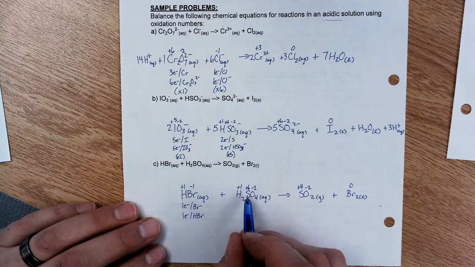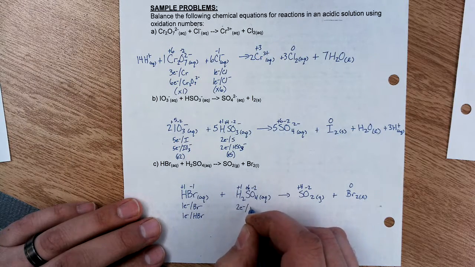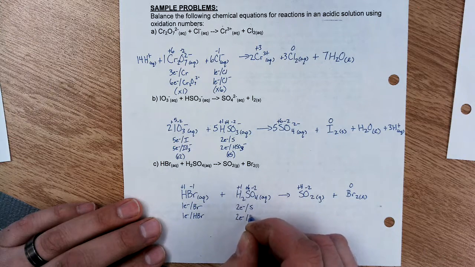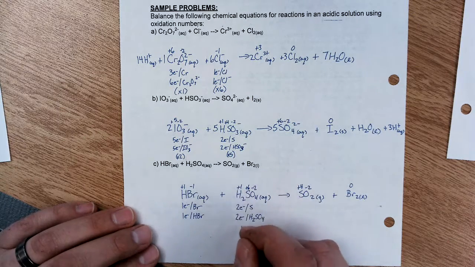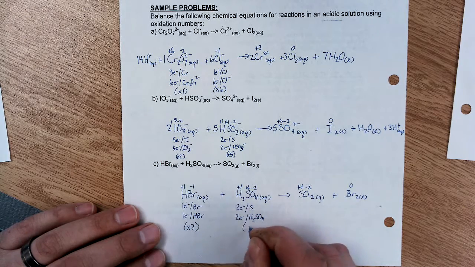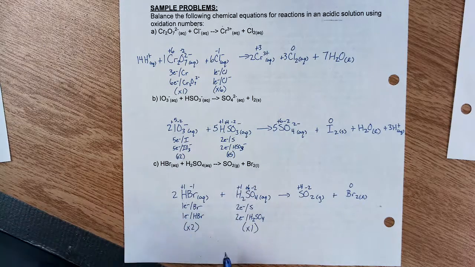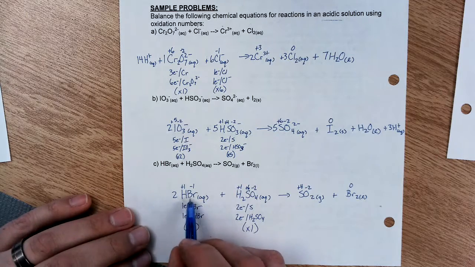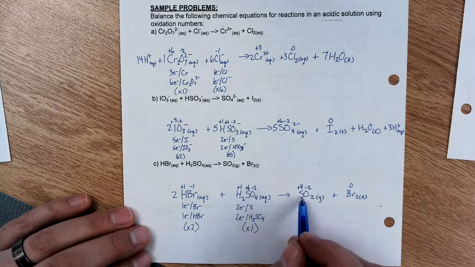Over here, sulfur is going from +6 to +4, so there's a 2 electron transfer per sulfur. And since, again, we just have a 1 sulfur here, there's 2 electron transfer per H2SO4. So now, again, looking for a common multiple. In this case, it's 2. We're going to times this by 2, times this by 1, which means we'll just leave that, put a 2 in there. Now we want to balance everything that's not hydrogen or oxygen, so we're going to balance bromine, 2 bromine, 2 bromine. We have 1 sulfur, 1 sulfur.